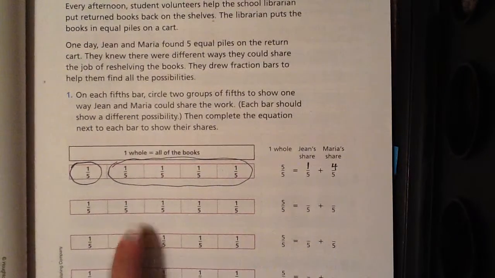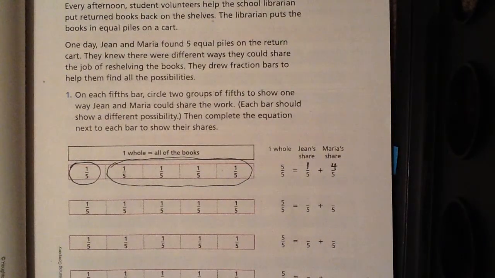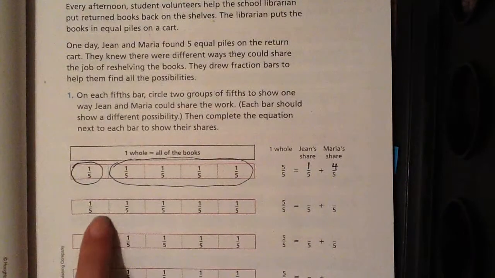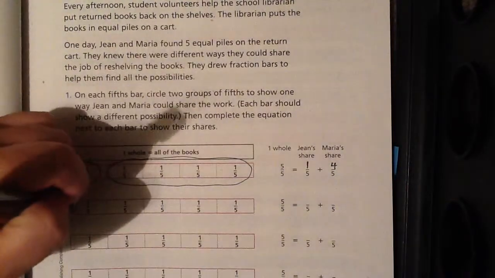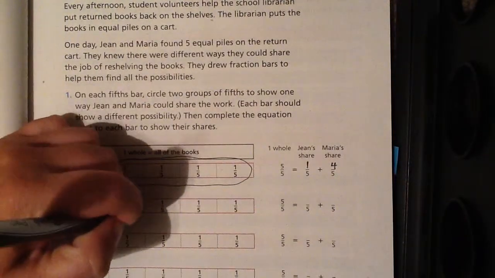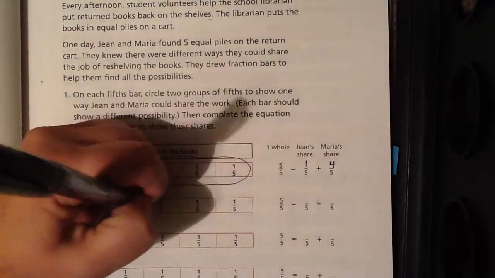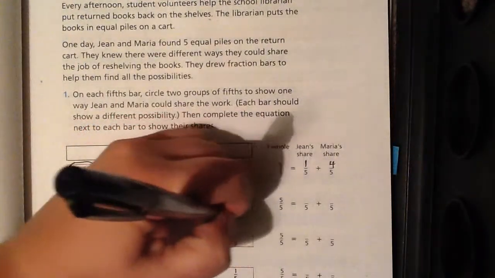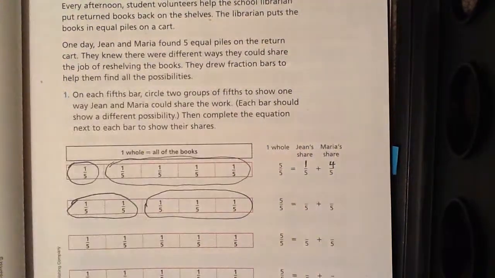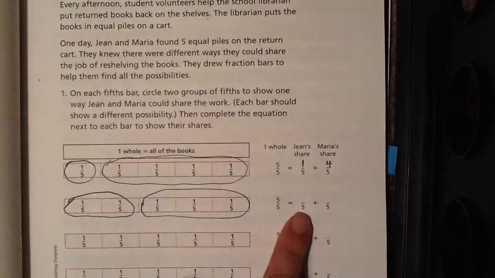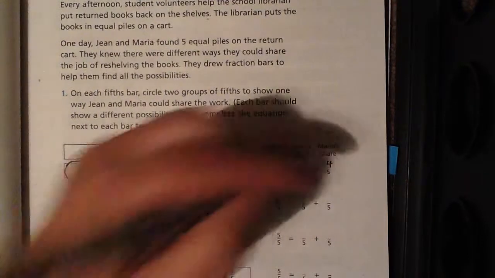How can I make it different on this one? Well, I did 1 here, so let's do Jean's share with 2. So I circle 2 of the fraction bars. That leaves me with 3 fraction bars for the other. So I'm going to write Jean's share is 1, 2.